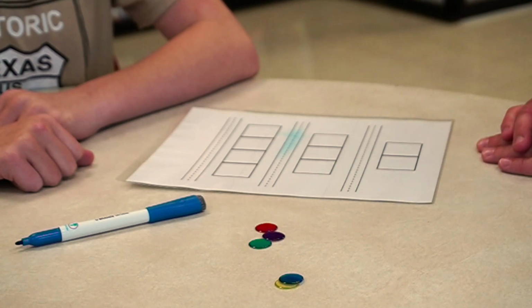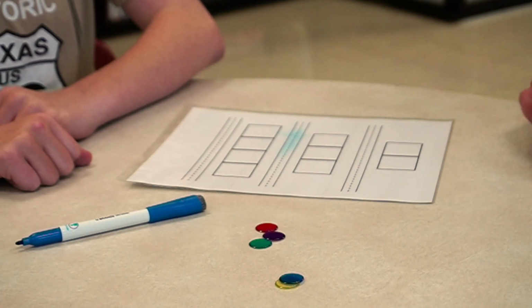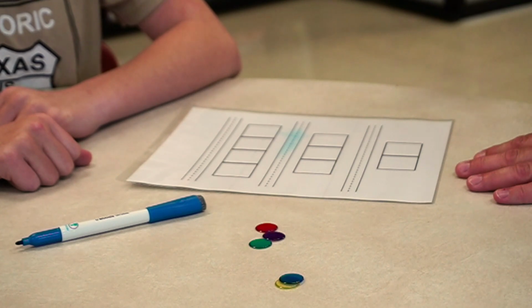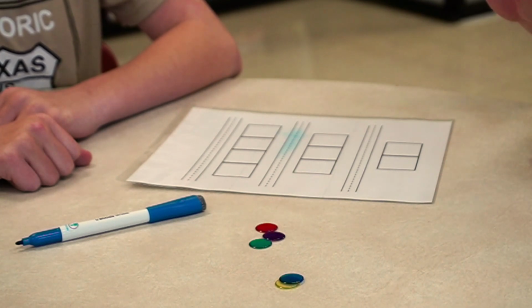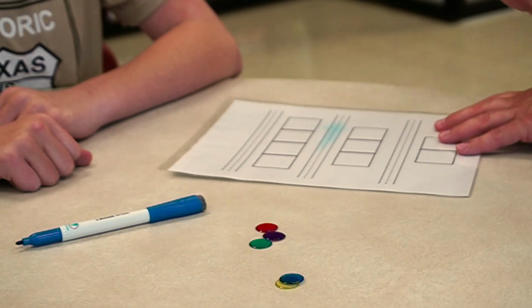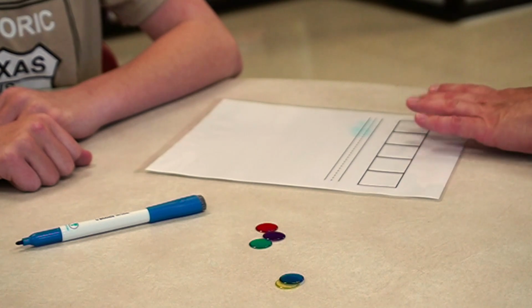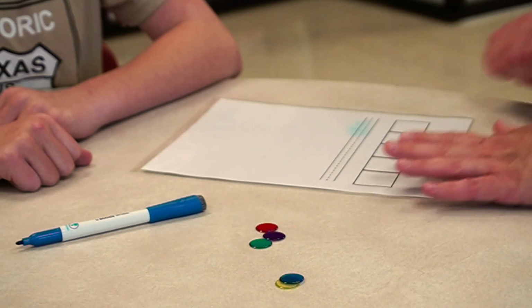So first we're going to use the word blast. Blast. The first thing I'm going to do is count my phonemes or sounds in the word blast. B, l, a, s, t. Oh, I have 5 phonemes or sounds in my word blast. So I'm going to find the Elkonin boxes with 5 spots. 1, 2, 3, 4, 5.